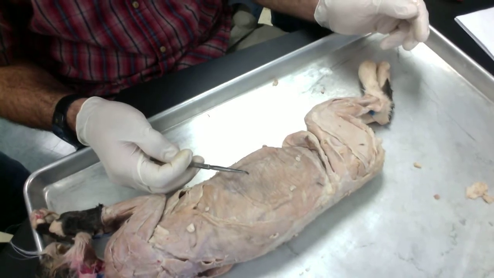Right, right. That covered. How many layers is that on the bottom? 5?